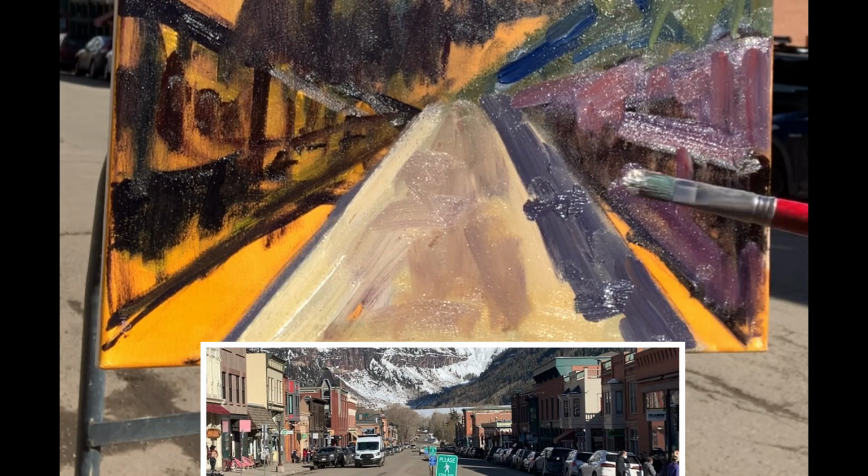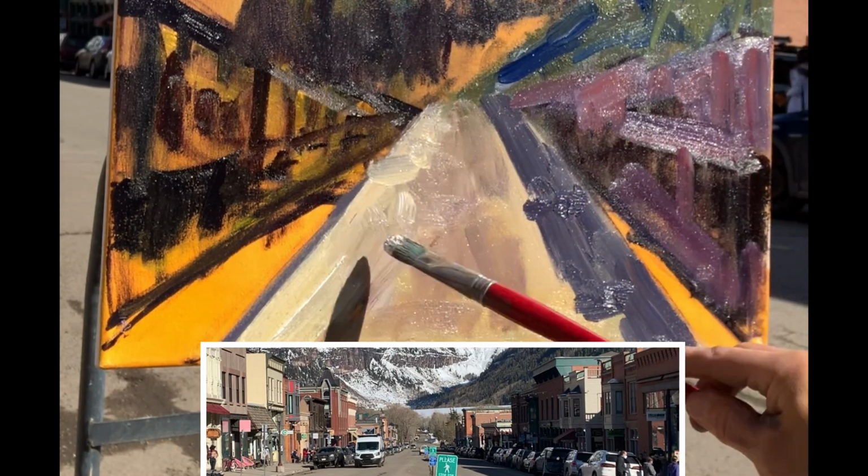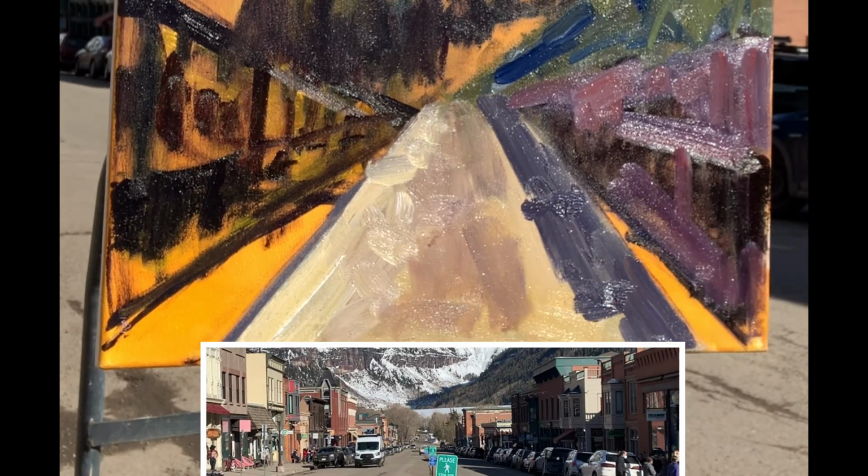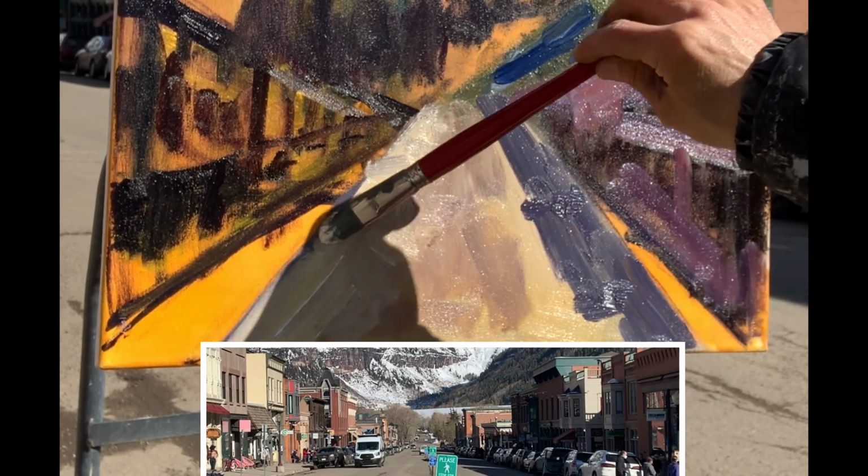When you see a color change, a temperature change, nail it. Get it early on and try to keep it. My mistake is I usually end up not keeping it. I usually cover it up.